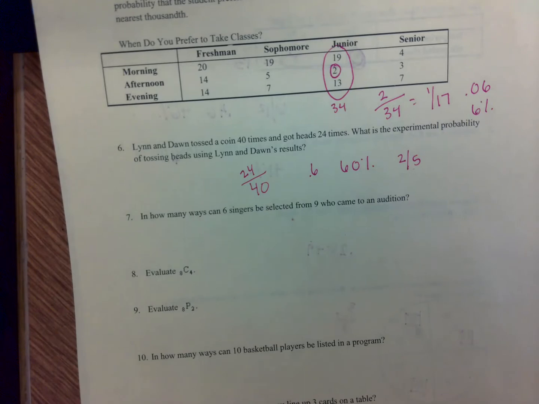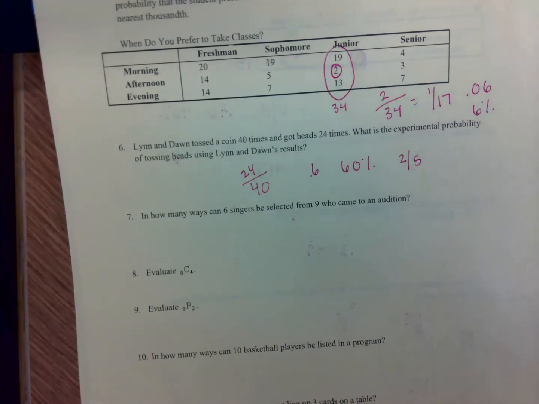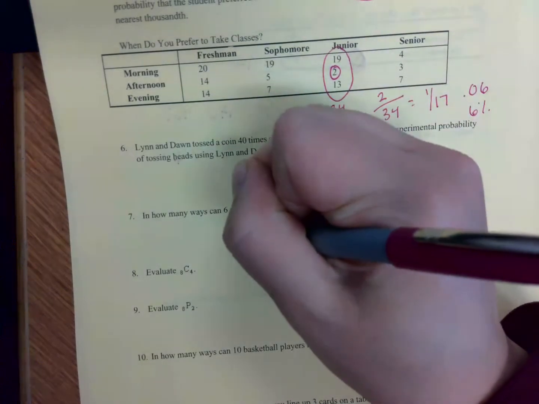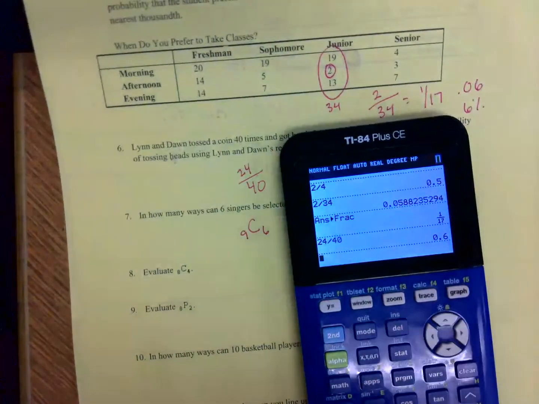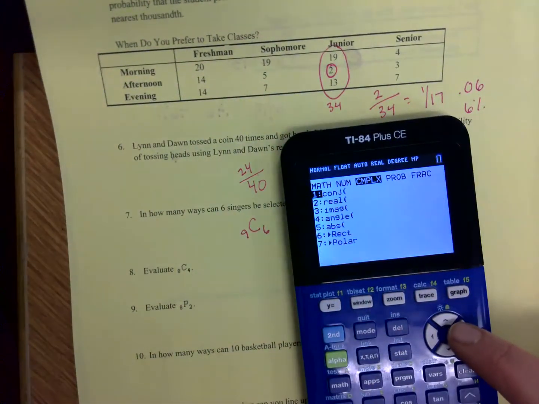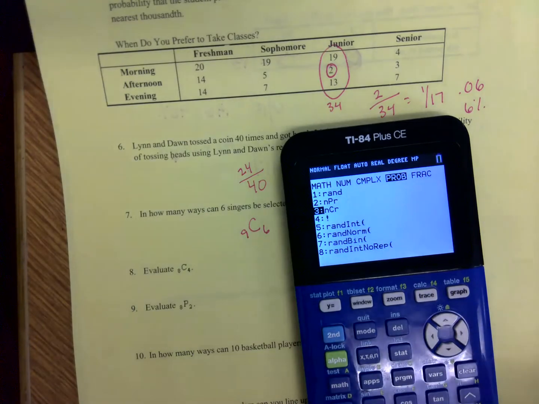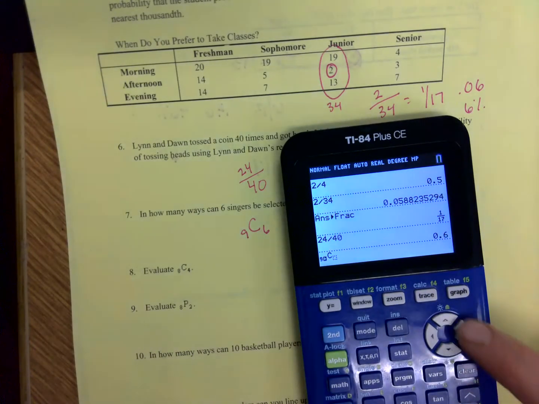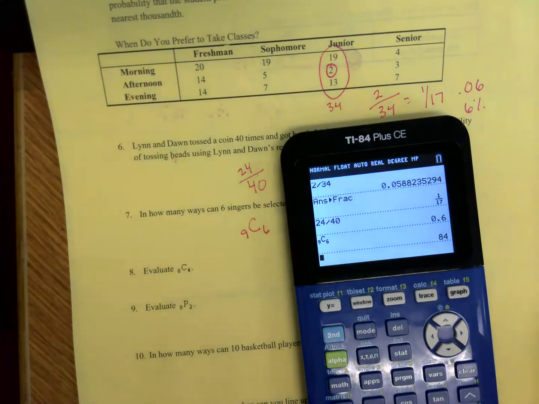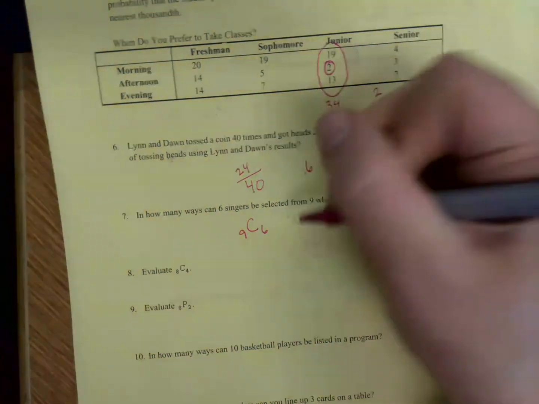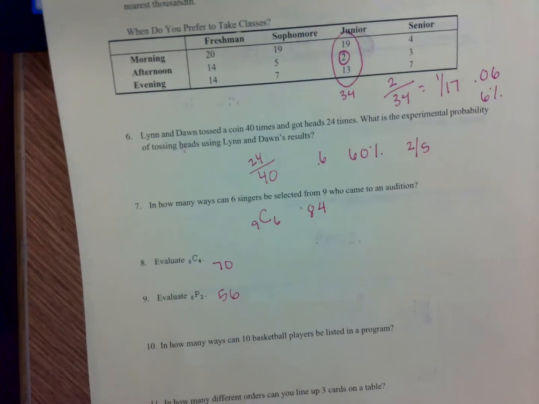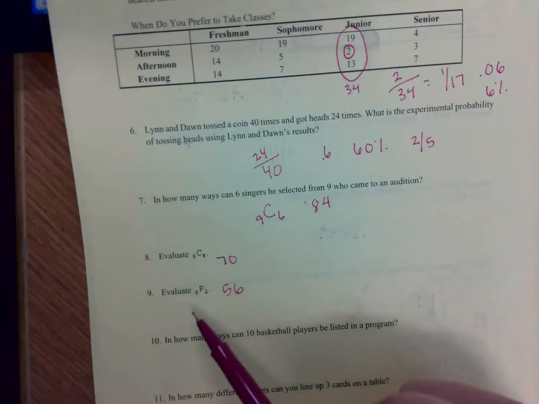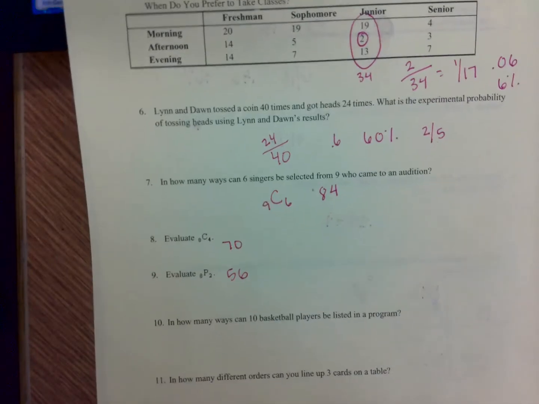In how many ways can 6 singers be selected from 9 to audition? First, you have to decide, does order matter? Is it different? Well, it's not saying you're putting the 6 singers in first, second, third, fourth place, so order does not matter here. The larger number always goes in front, the smaller number goes second. So I can go to math, go over to probability. Here I have the C. So I'm saying I have 9 people and I'm choosing 6 of them. How many different ways can I do that? That'd be 84. Next to these, you have to type in your calculator. If you're not trying to do that, you're going to ask me in person.